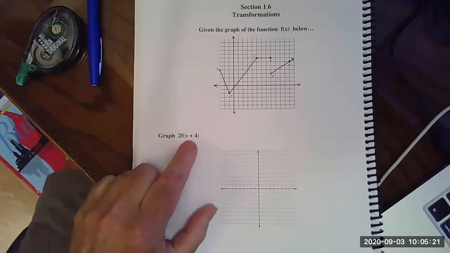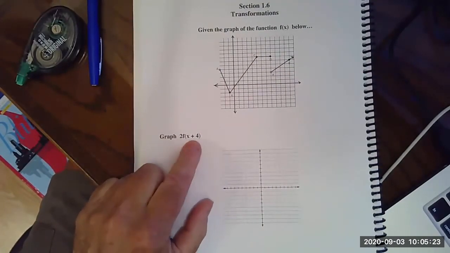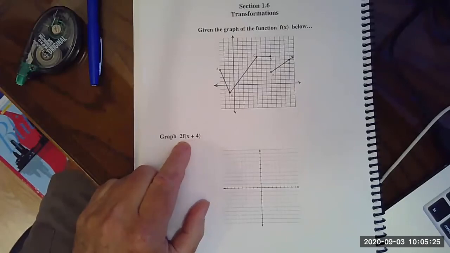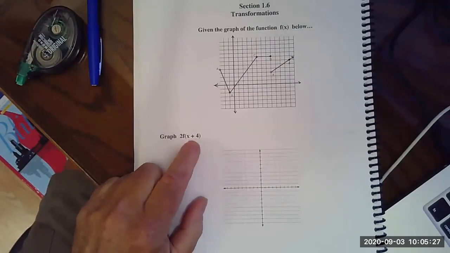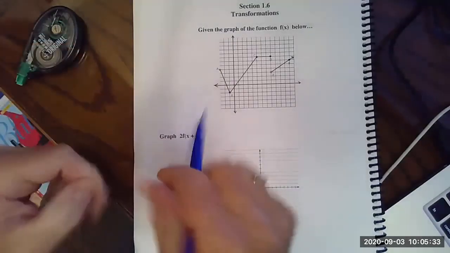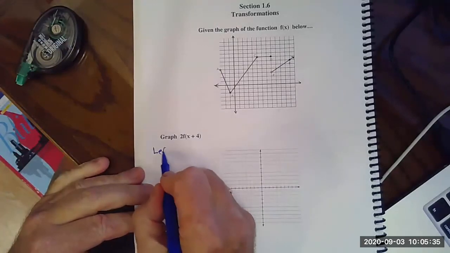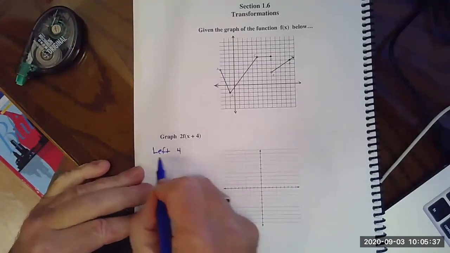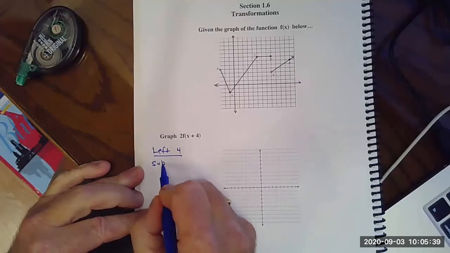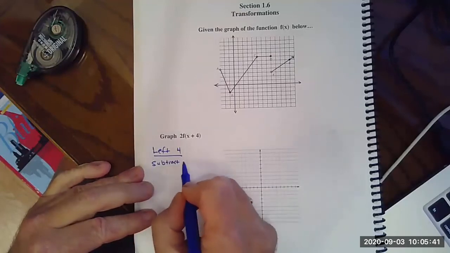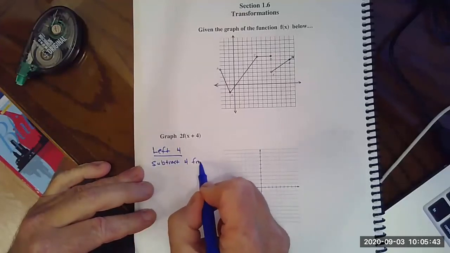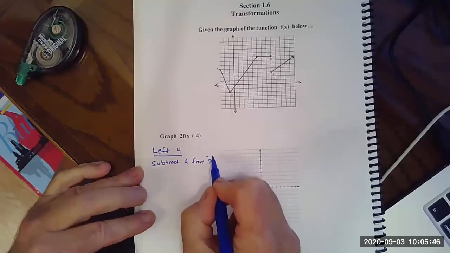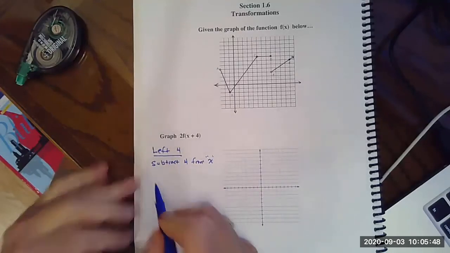Okay, this one's got a 2 out there and a 4 there. Which one is first? It's got to be the 4 because that's the left-right, and it's always opposite. So that's a left 4. That means subtract 4 from x.